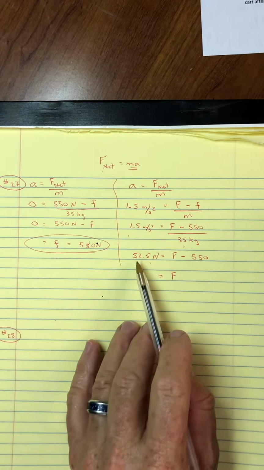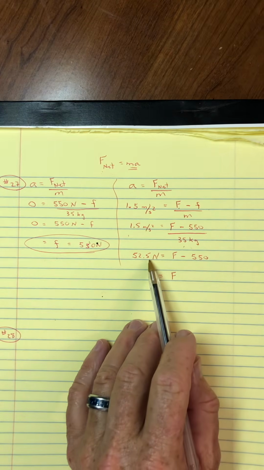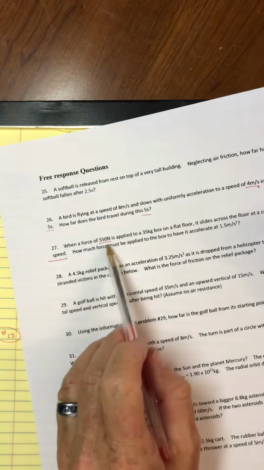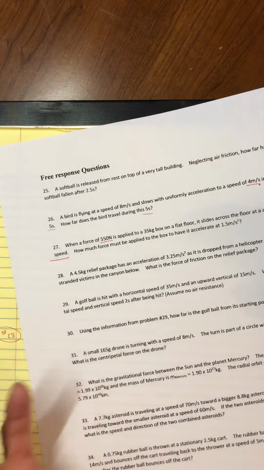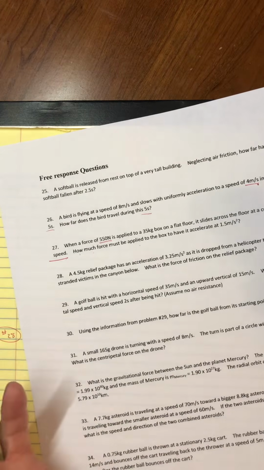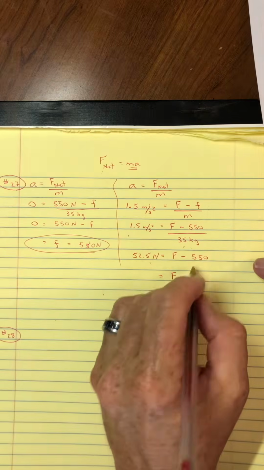Hopefully, if you got the 52.5, you paused and said, well, wait a minute, it's got to be more than the 550. I mean, it took 550 just to keep it going at a constant speed. Anything less than that, it's going to slow down and stop. To get it to accelerate, you got to be over 550. And sure enough, you do. You got to add that.